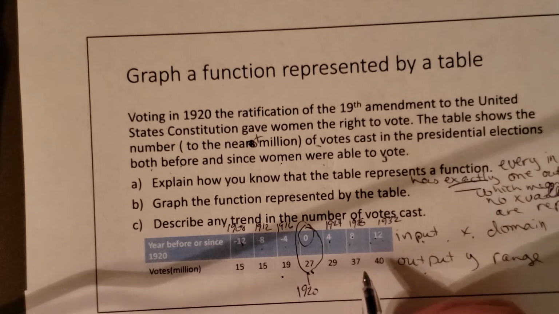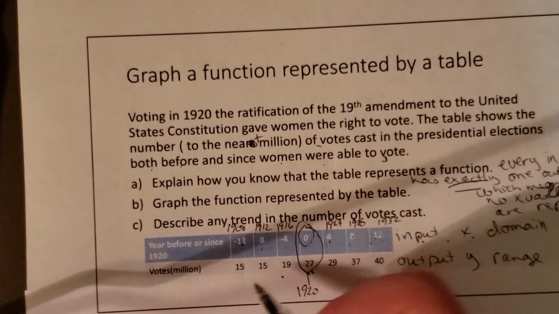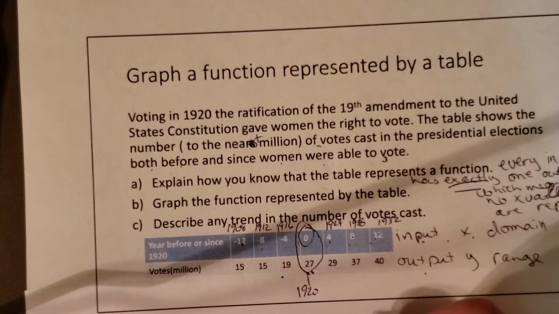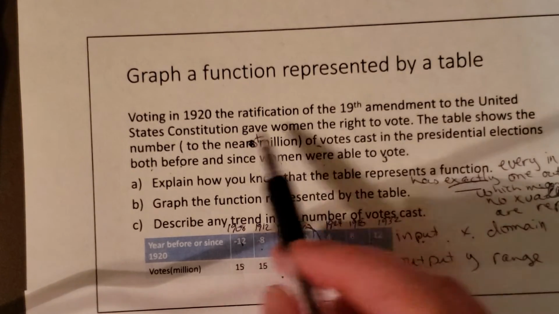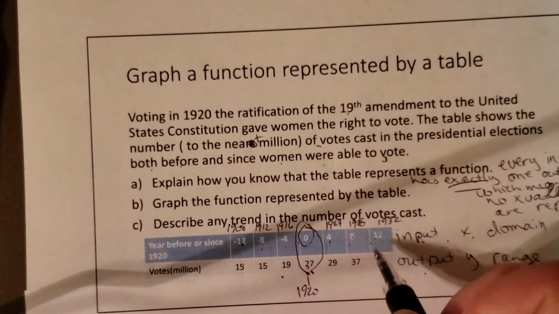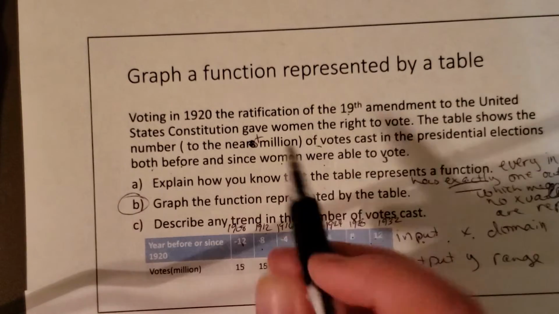So even in 1908, there were women that were voting. They were getting around the laws somehow. But it really didn't take off until after the ratification of the 19th Amendment. Right? So let's do what it says in part B and graph it.